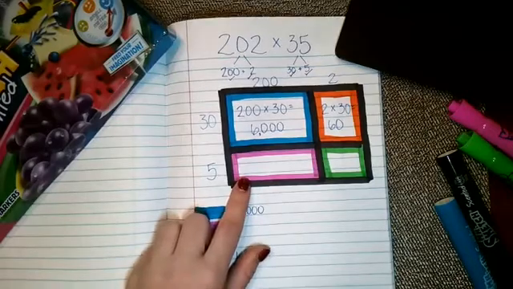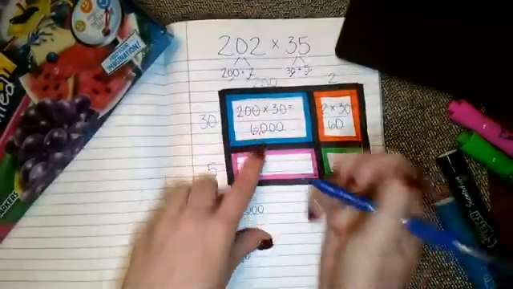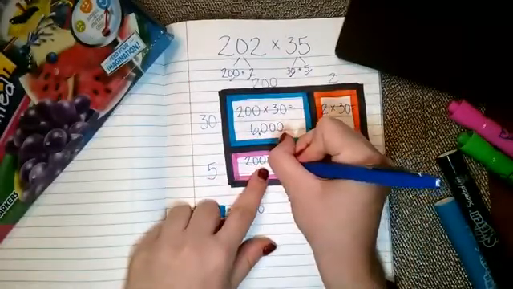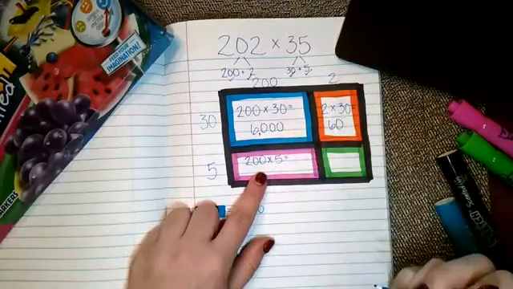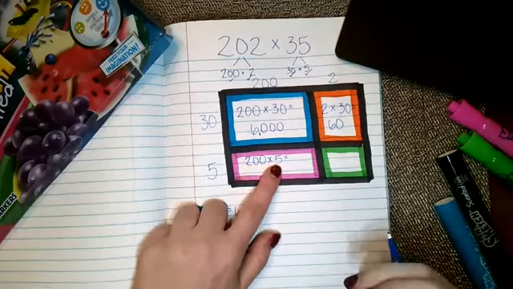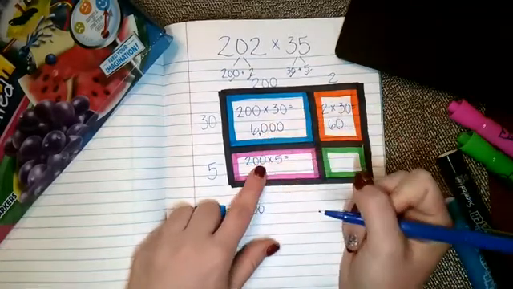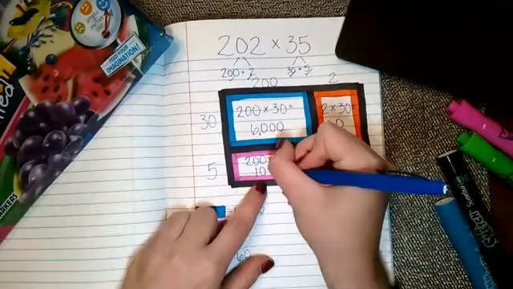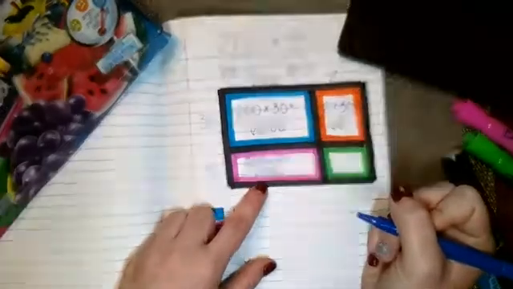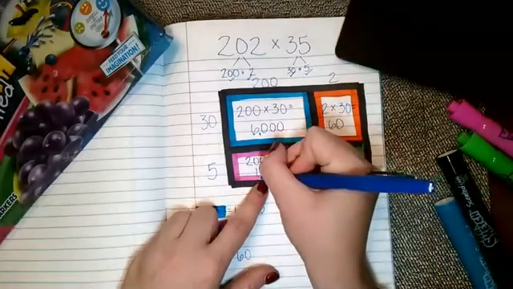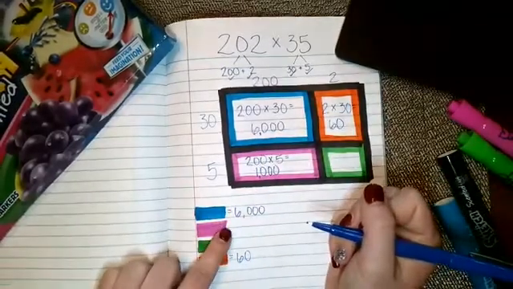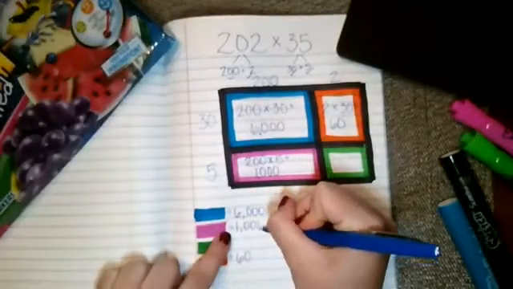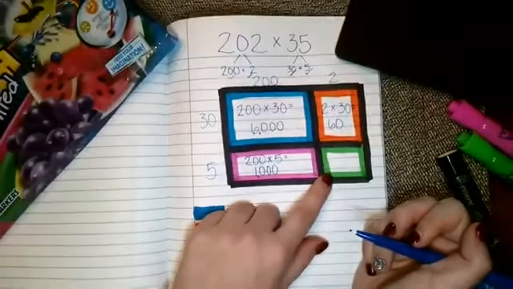All right, looking at this pink box, I'm going to look up to see 200. And I'm going to look to the left to see that I need to multiply that 200 by 5. All right. 2 times 5 is 10. And then I see that this wasn't really a 2, this was a 200. So 10 needs to be 100 times larger, making that 1,000. 200 5 times is 1,000. I'm going to put my product of my pink box down here. So pink is 1,000.